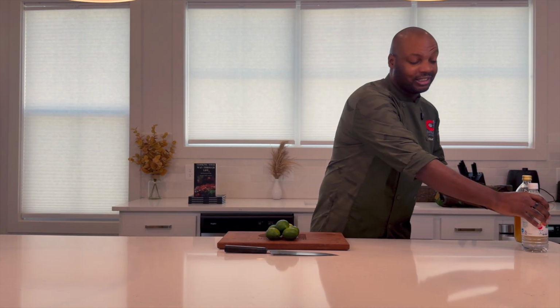And today is all about acid. Most of the time when we think about acid, most people think about vinegars, no matter the kind of vinegar. But we're talking about citric acid today. Citric acid is going to be your citrus fruit. So I have some limes here today, and you can talk about limes, lemons, oranges, grapefruit.